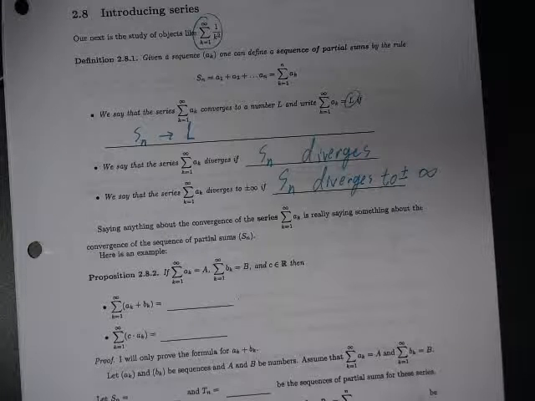Let's suppose I give you two sequences, a sub k and b sub k. I tell you the sum of the series a sub k, where k runs from 1 to infinity, converges to a, and the series from k equals 1 to infinity of b sub k converges to b. Then where do you think the series of a sub k plus b sub k, where k runs from 1 to infinity, should converge? A plus b, right?